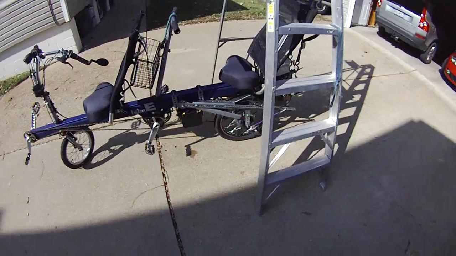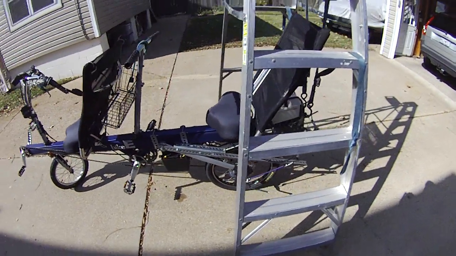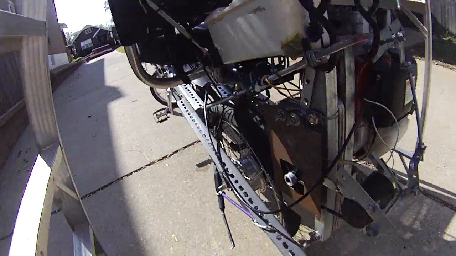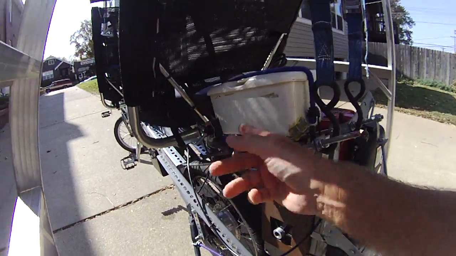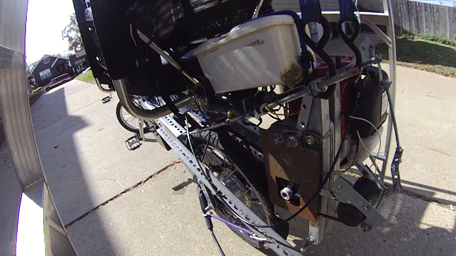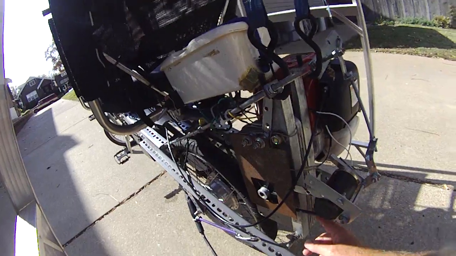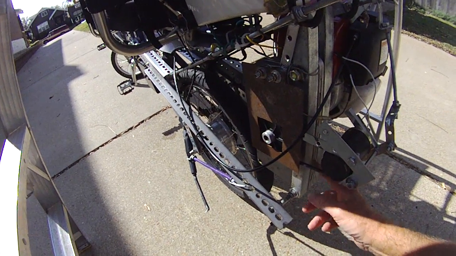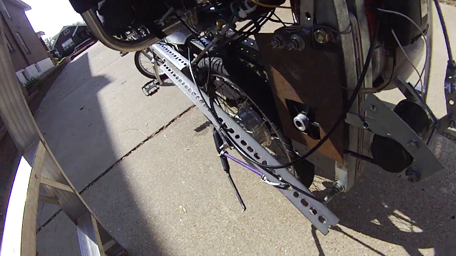I wanted to give a little demo on how the transmission works, and first maybe talk a little bit more about how it works. Basically, you download shift tables into a microcontroller that I keep in here that tends to want to keep the engine and the transmission moving along at one speed as the bike speeds up.